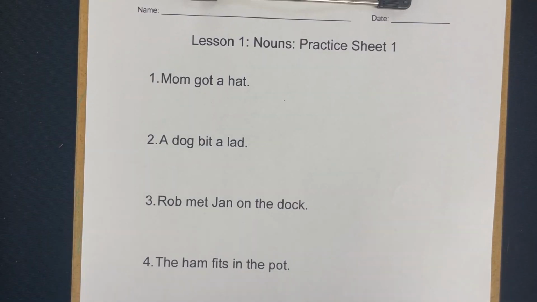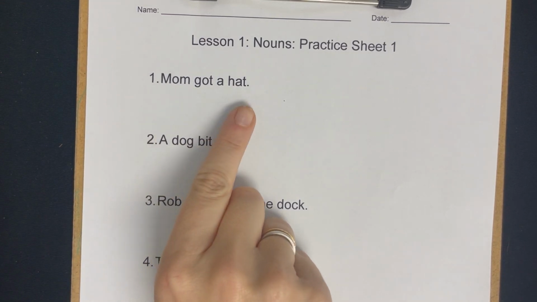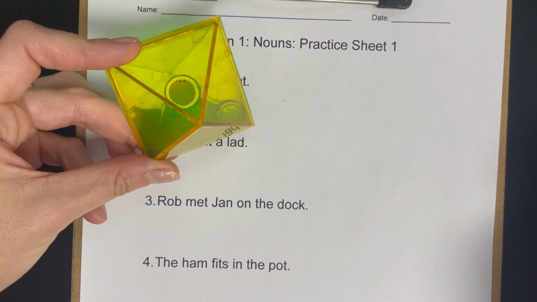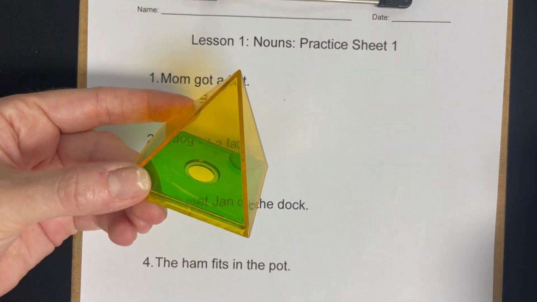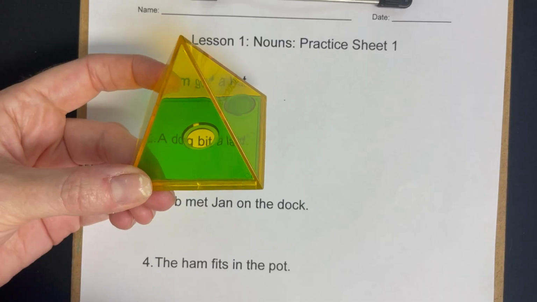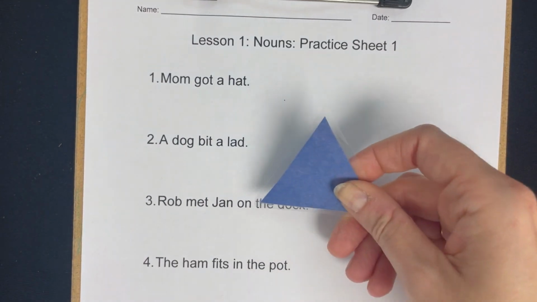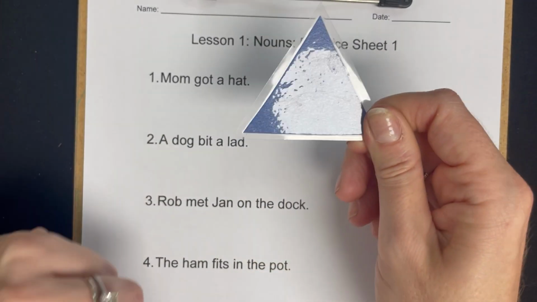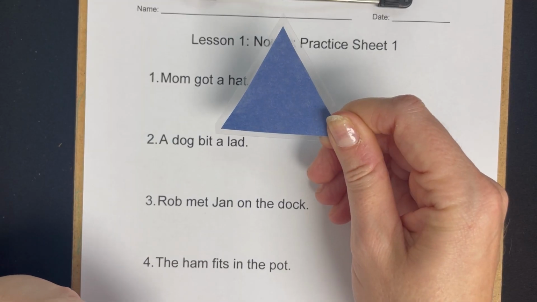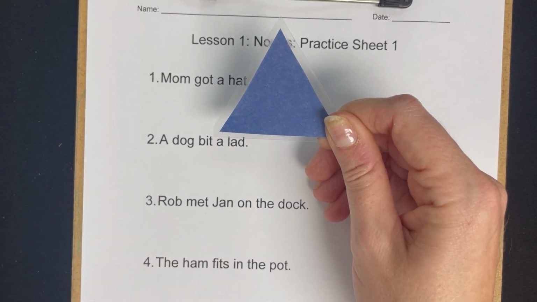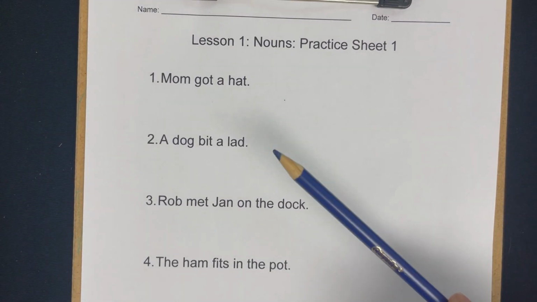All right, so we're going to now move on to the worksheet part of this lesson, and here it comes. Now that you know a noun is a person, place, thing, or animal, we're going to practice identifying a noun inside of a sentence. So just to review, a noun is represented by a triangle because of its connection to the pyramid, which we talked about. And we're going to show nouns in a sentence with a blue triangle. So you should have a blue colored pencil at your workstation. I have one right here. It's a dark blue.